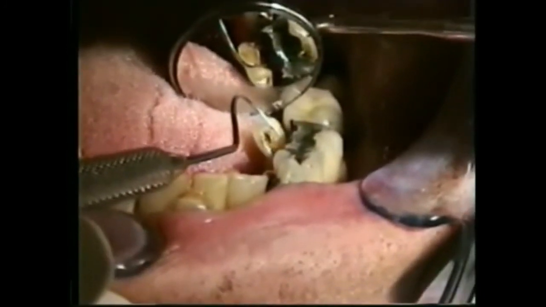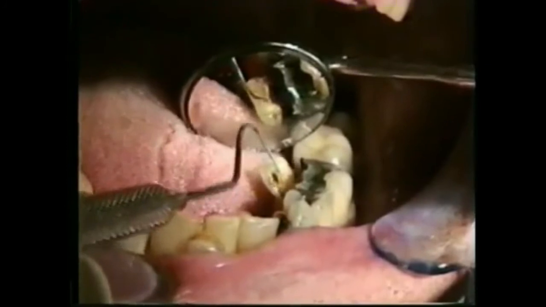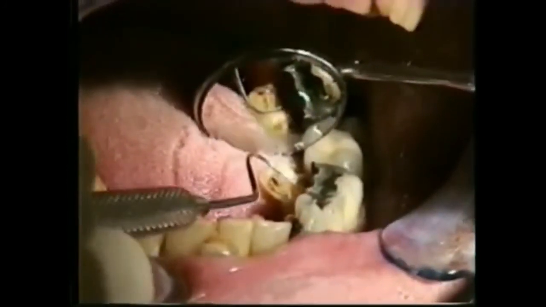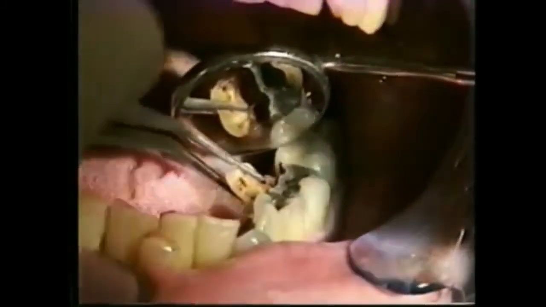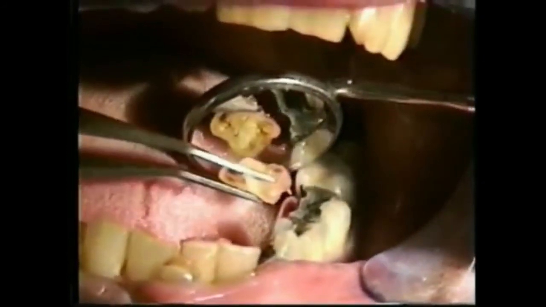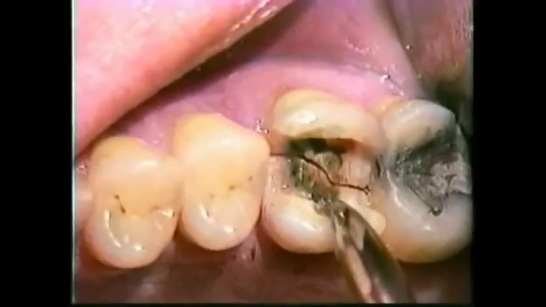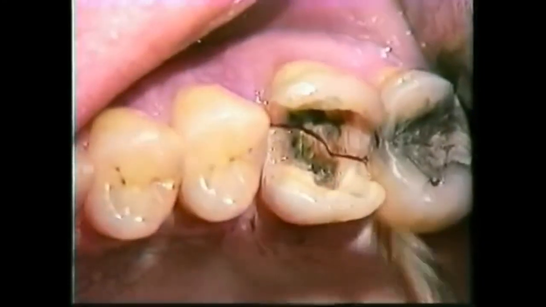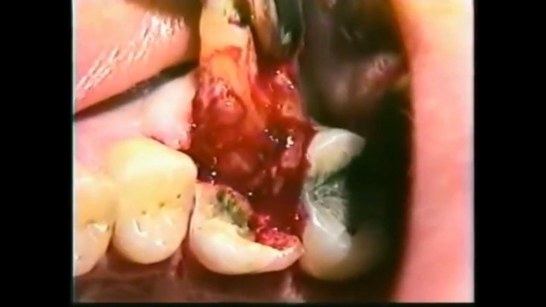On this tooth number 19, the entire lingual wall has fractured away from the tooth. Again, this tooth was severely weakened from the large restoration or filling. Both the mesio-lingual and disto-lingual cusps and the supporting tooth structure beneath the cusps have fractured away from the tooth. Tooth fractures like these can damage the tooth beyond repair, and the teeth sometimes have to be extracted or removed.